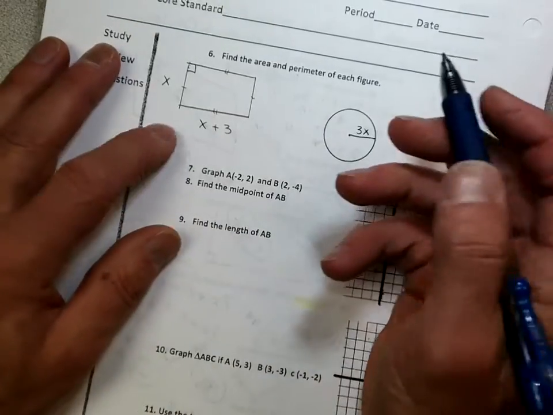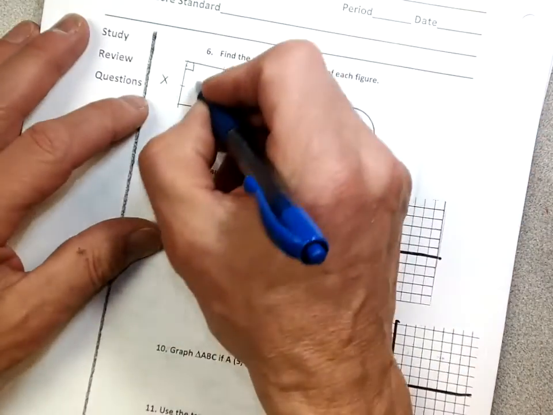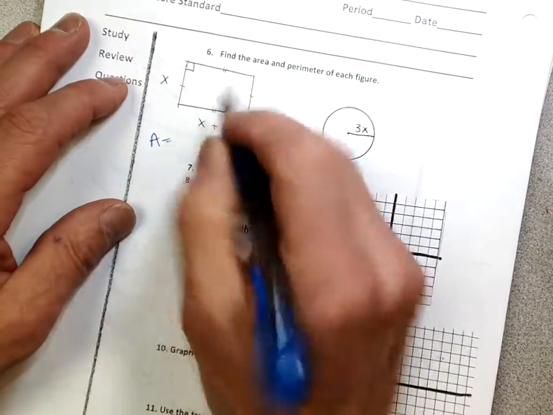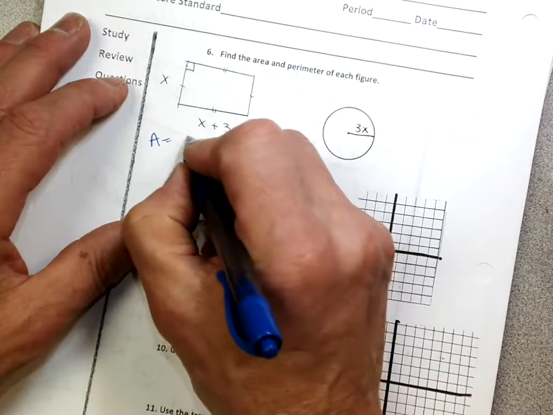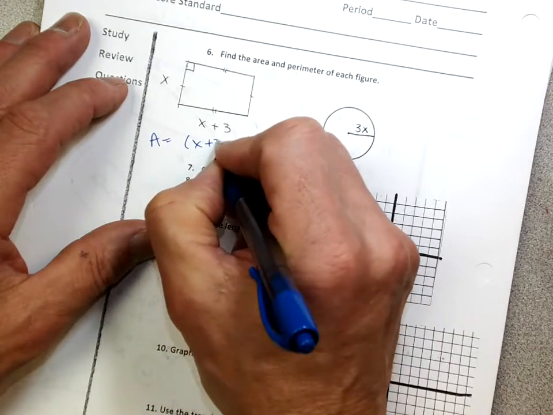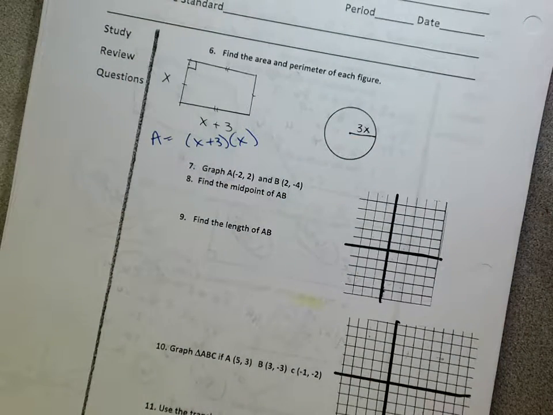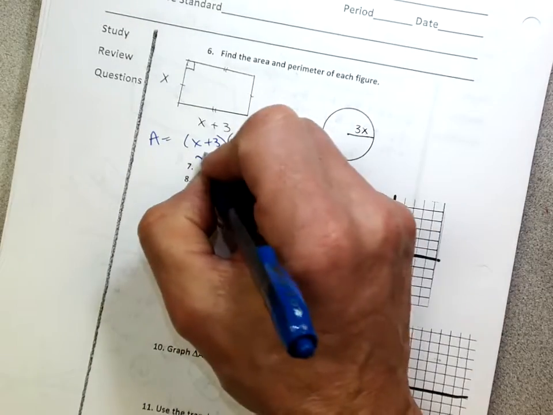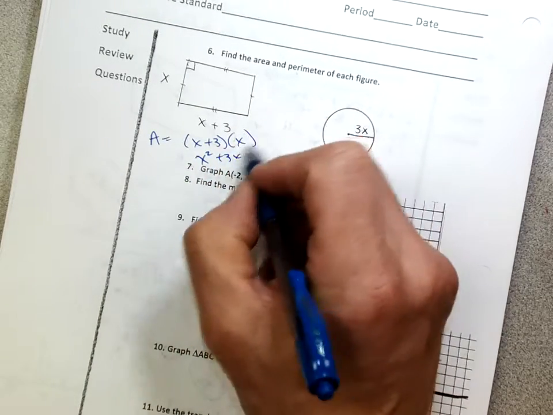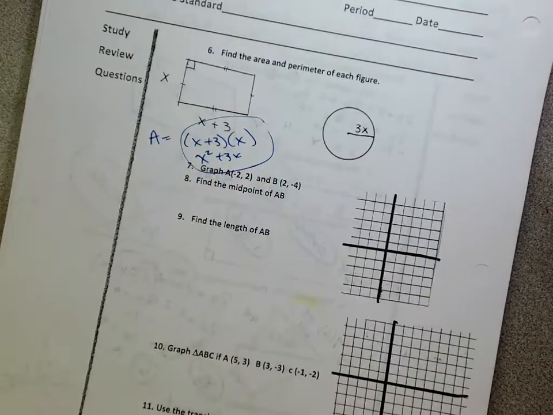So first of all, the area is pretty easy. The area of this one is just going to be length times width, which is going to be x plus 3 times x. And that's an okay answer. I would take that answer. A better answer would be x squared plus 3x. That's a better answer, but I'd take either one of those, okay? So if you're not really good at multiplying things out, x plus 3 times x is still base times height, right?